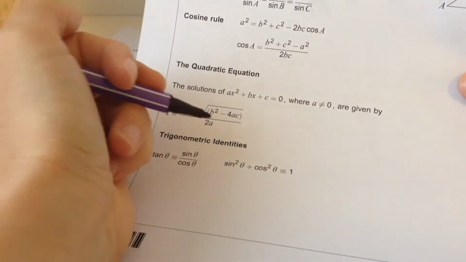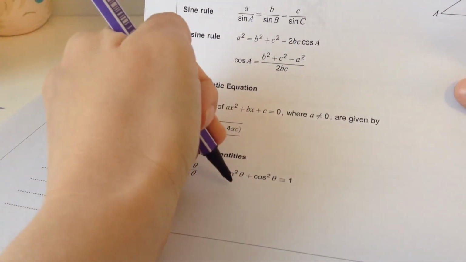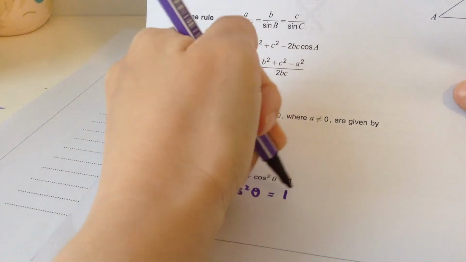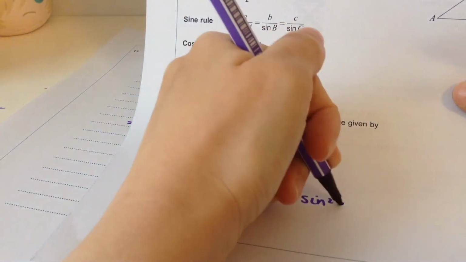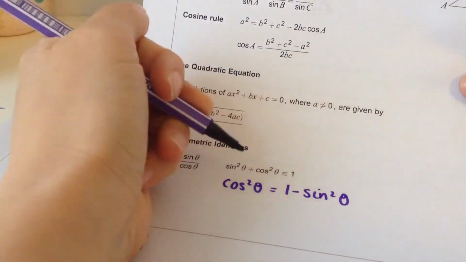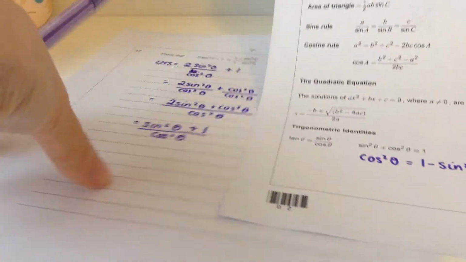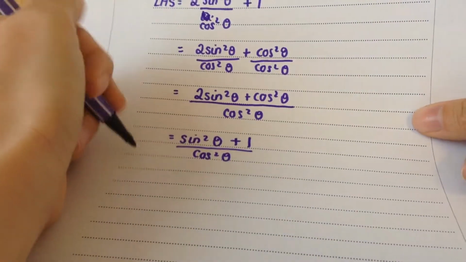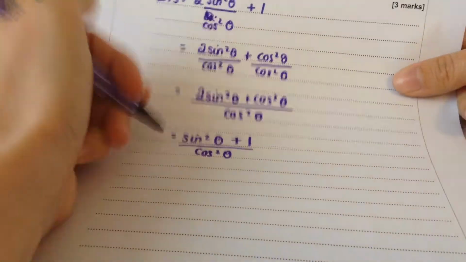Okay, and also, if sine squared plus cos squared equals 1, then that means that cos squared equals 1 minus sine squared, if I subtract sine squared from both sides. So actually, that cos squared on the bottom, I can replace with that. I should probably write that, because this is a proof, so I should communicate.